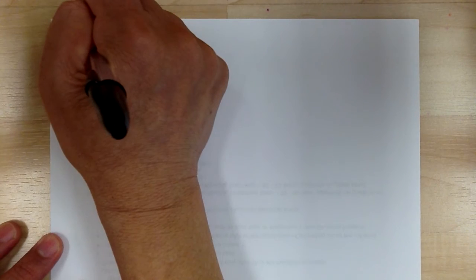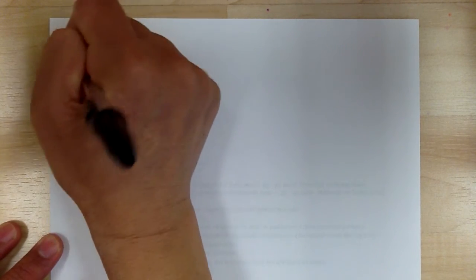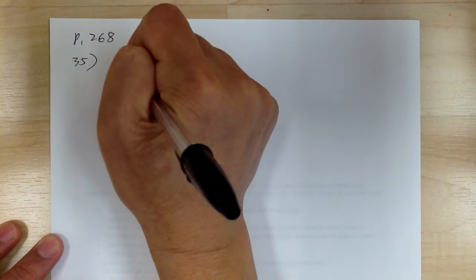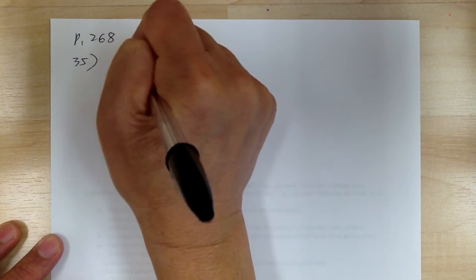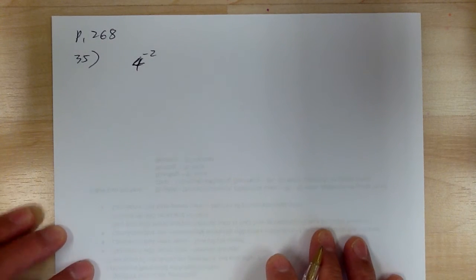Okay, let's go to 35. You got 4 to the negative 2 power. Now you have to understand the instruction. So far, from 1 through 34, the instruction is you want to get rid of the negative exponents. Okay? So that's why when you have a negative exponent, you have to flip it over. But now, the instruction says you want to evaluate. Evaluate means you want to come up with a number. Okay? So that's what evaluate means.